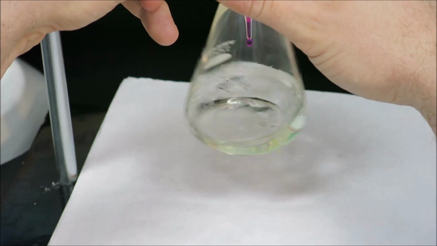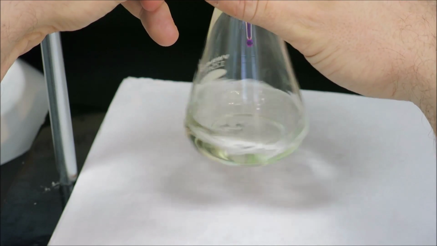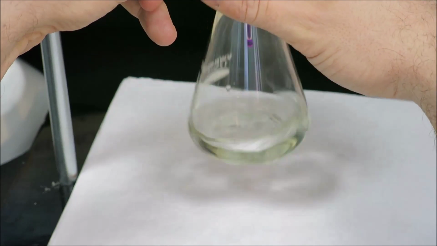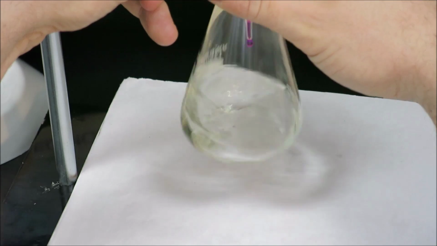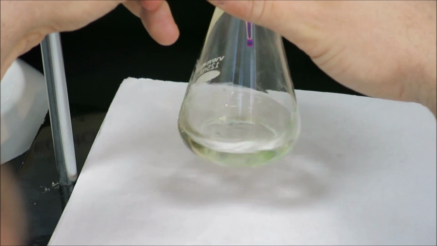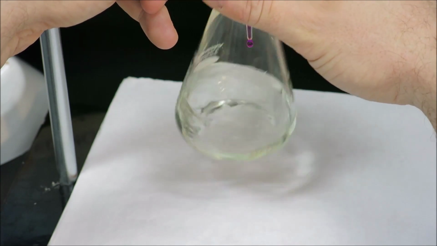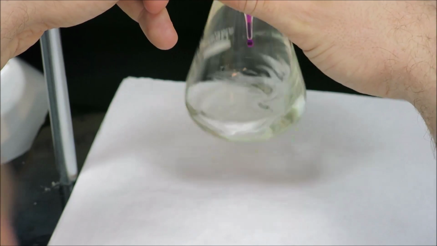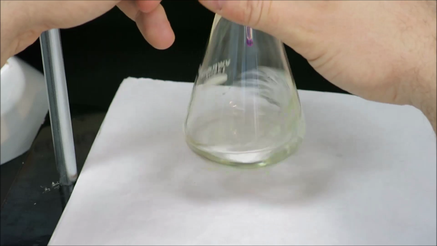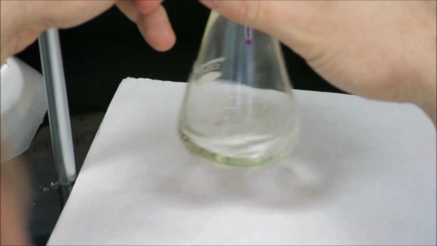I can see the color is taking a little bit longer to fade, which is a good sign that we are approaching our equivalence point. And a good end point is when a single drop or a half a drop can leave that flask a completely different color. And what we're looking for here is a very, very light shade of pink.